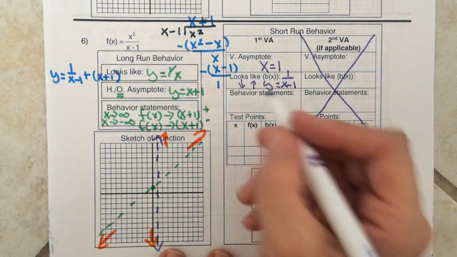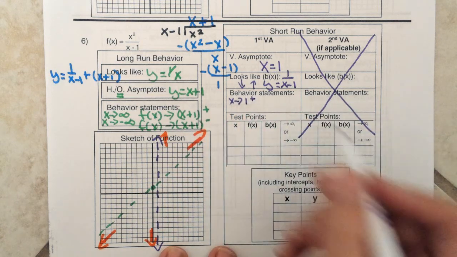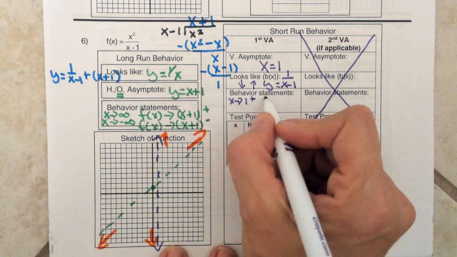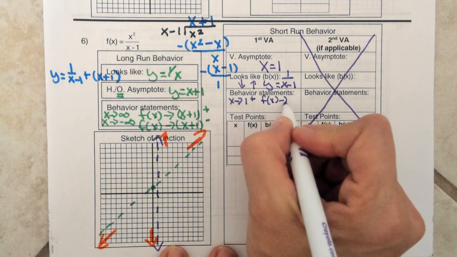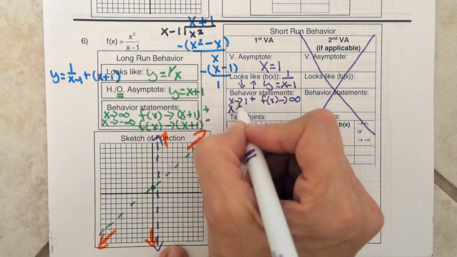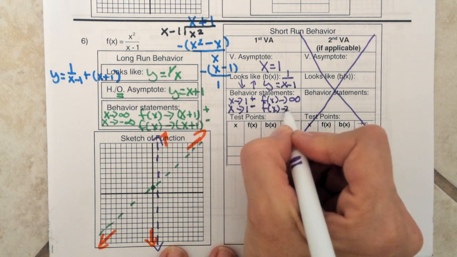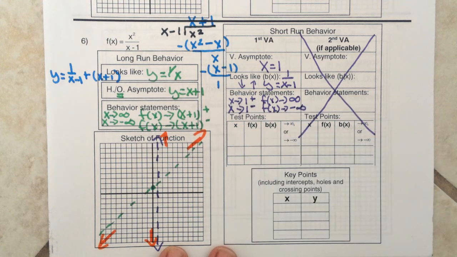So our behavior is going to say, as x approaches positive 1 from the right, my graph goes up to positive infinity. As x approaches positive 1 from the left, my graph goes down to negative infinity.